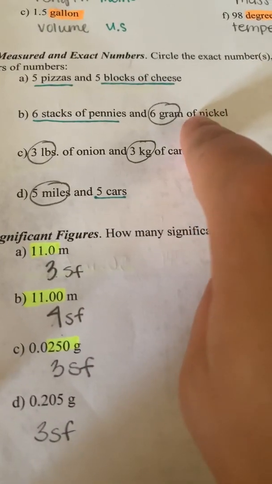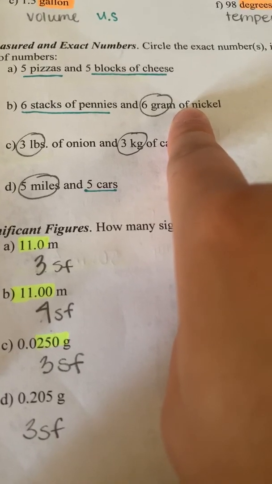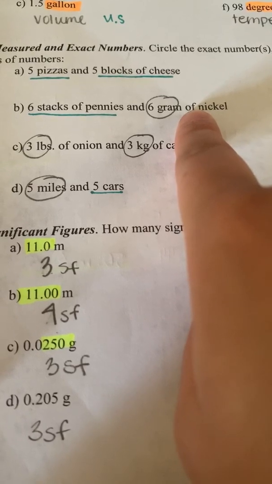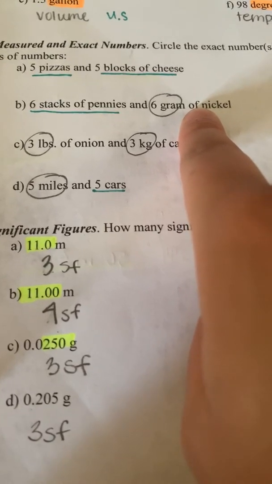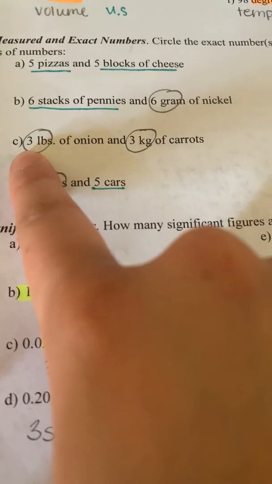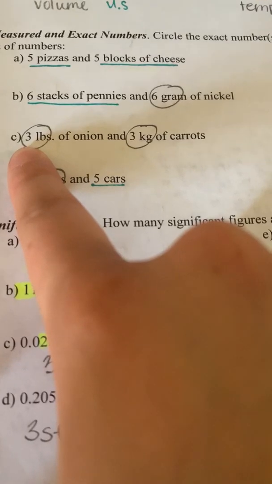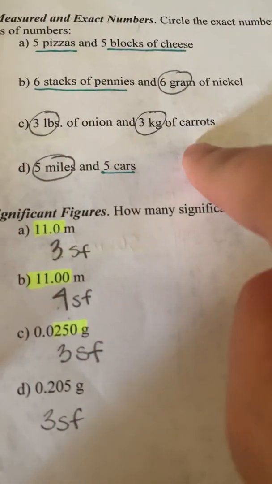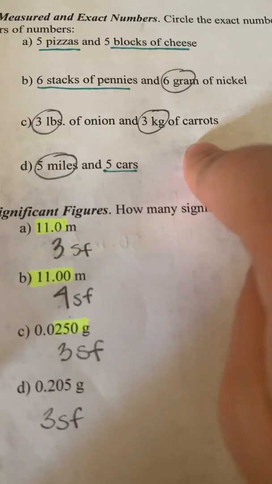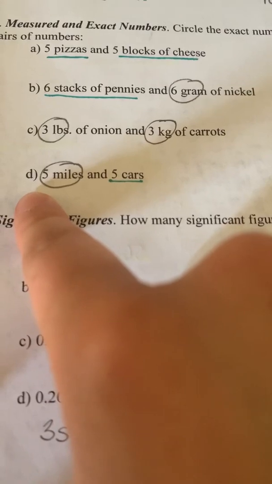So now I move on to 6 grams of nickel. Can I picture, and do I understand what 6 grams of nickel is? No, so that's not an exact number. 3 pounds of onion. Can I picture 3 pounds of onion in my head? No. 3 kilograms of carrots. Now, can I imagine 3 kilograms of carrots? No. I move on to letter D, 5 miles.